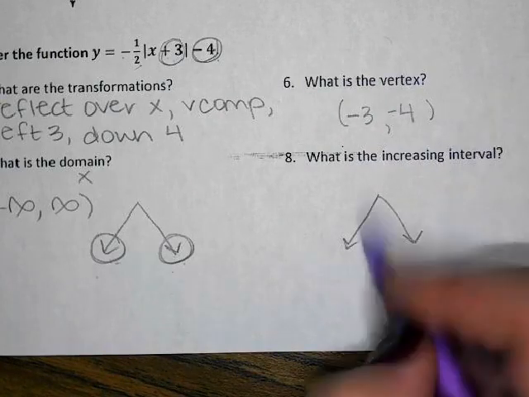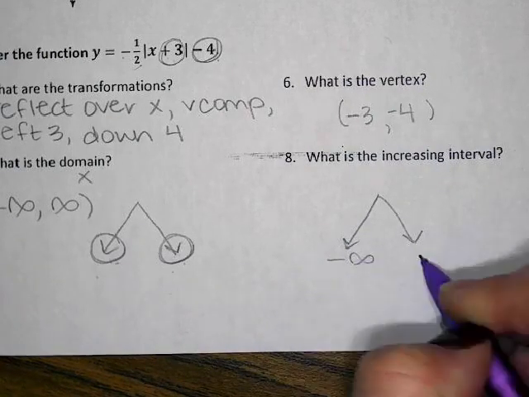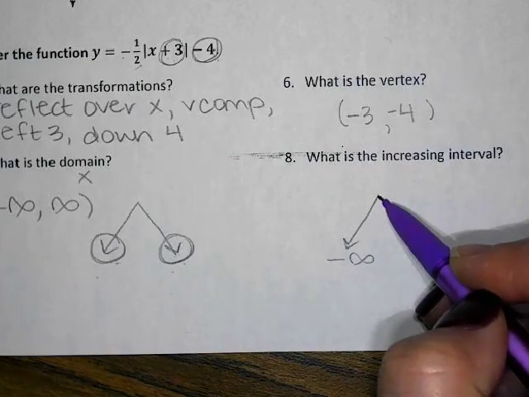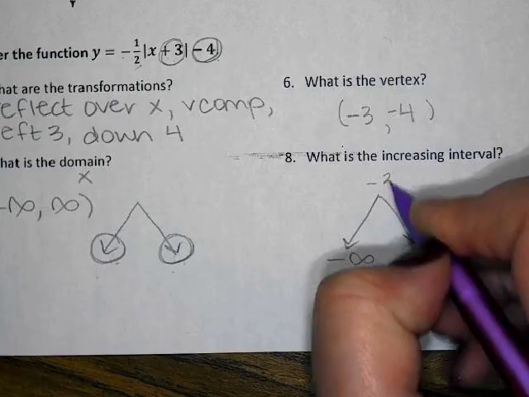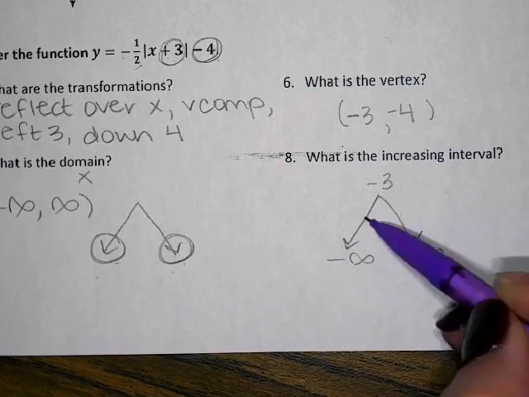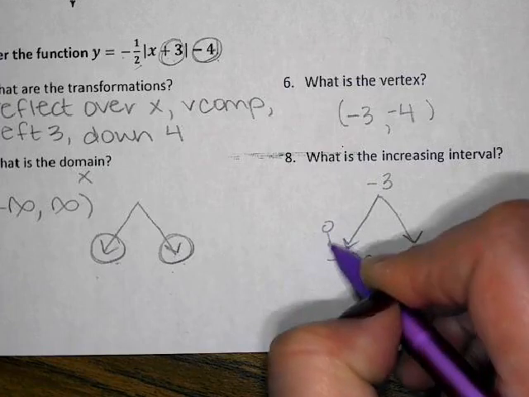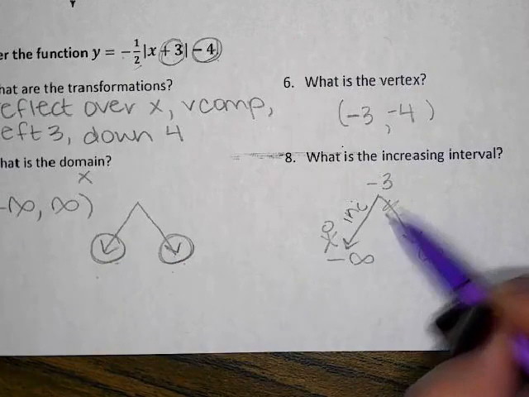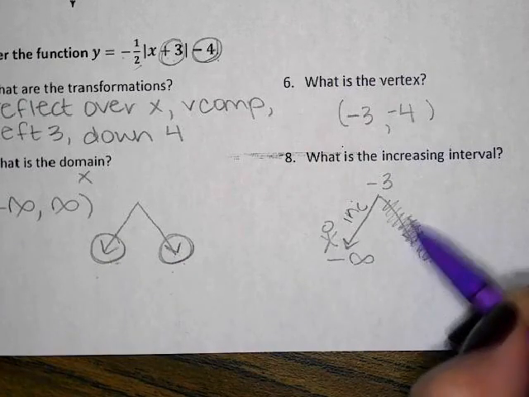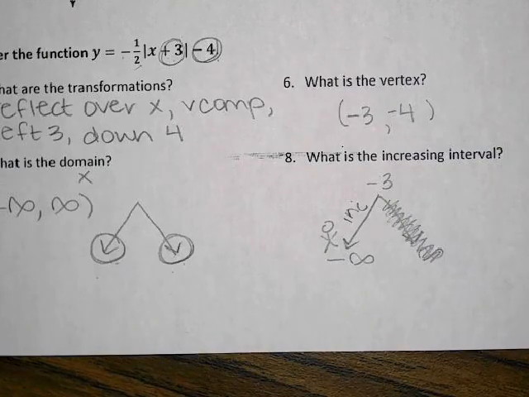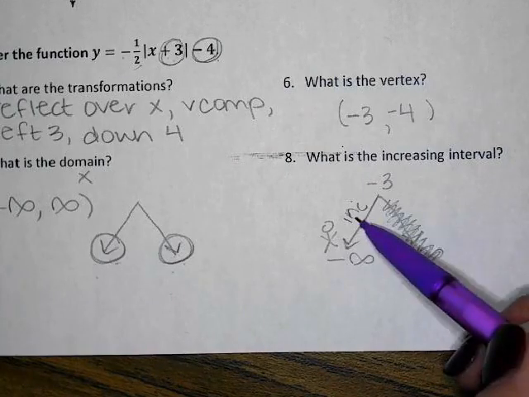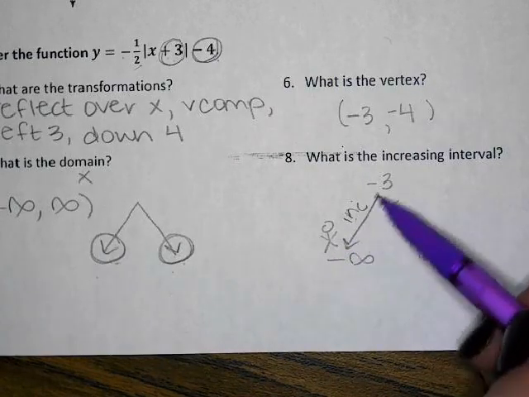These are always x values, so we already said that this is -infinity and +infinity for x values. What's the x value of the vertex? -3. And then which side of the graph is the stick figure walking uphill? The left side. Okay, so increasing is over here. So we are not going to use this part of the picture at all. That's the decreasing part. That's not what number 8 is asking about. Number 8 is asking about the increasing part of the picture. So the word increasing is right here. This is where the stick figure is walking uphill.